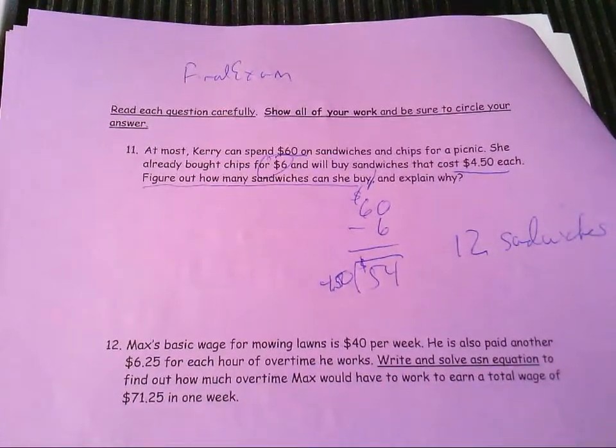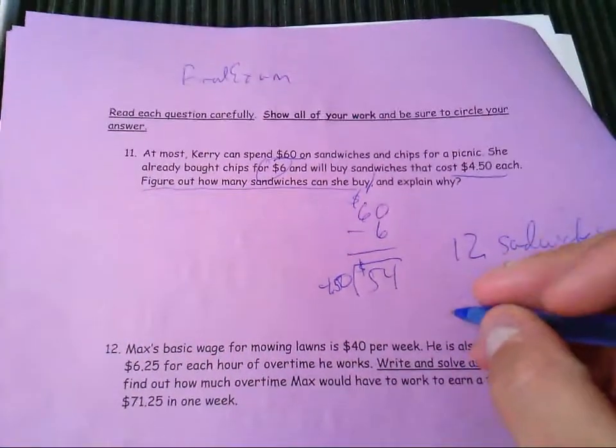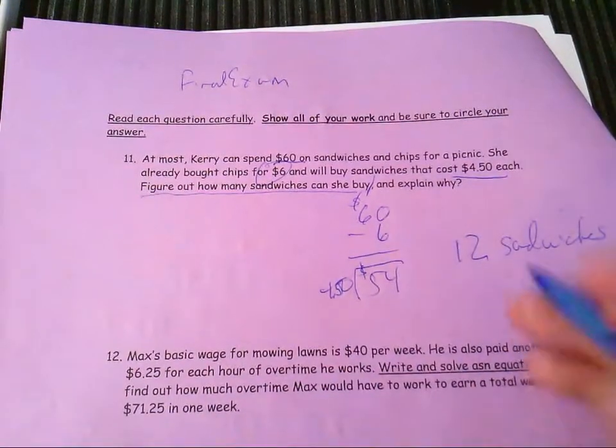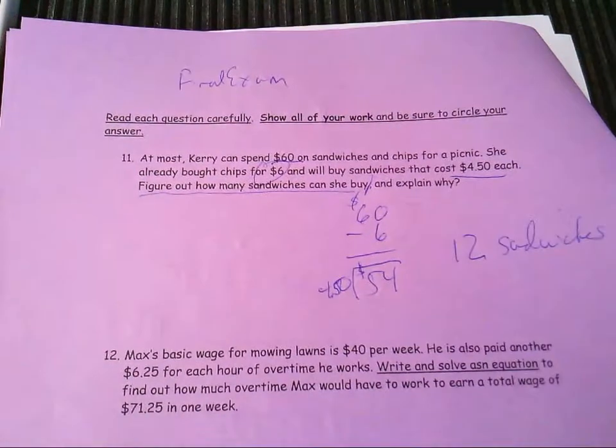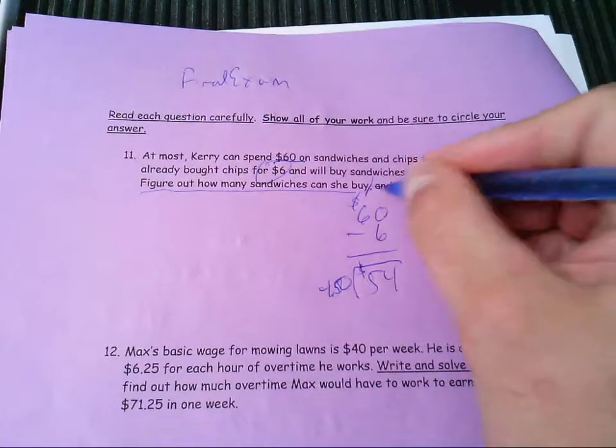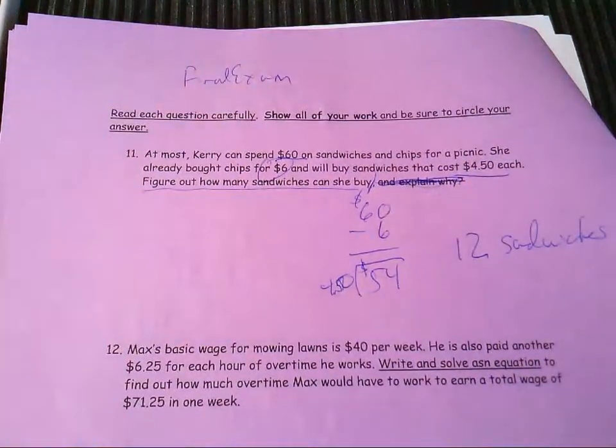All right, so the reason would be that 12 sandwiches times $4.50 would end up being $54 plus the $6. Right? Actually, explaining why doesn't really make a whole lot of sense in that problem. Just something I had left in there.